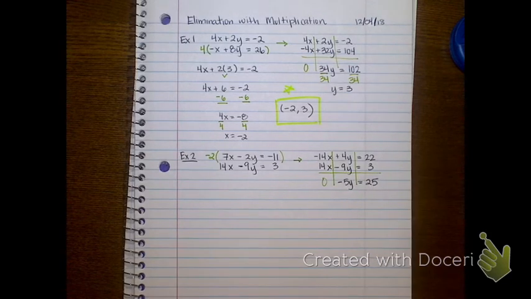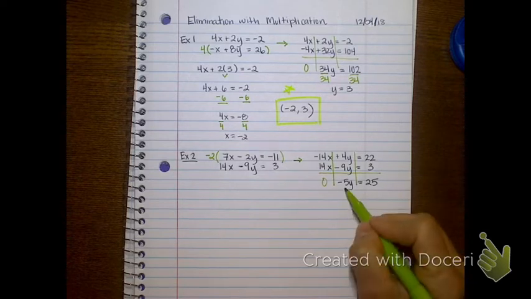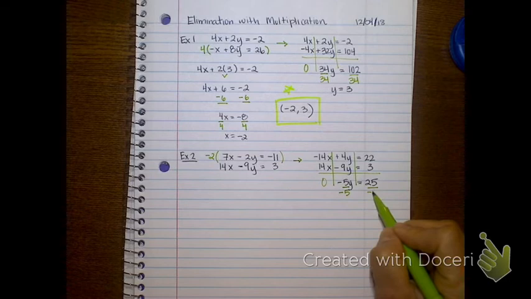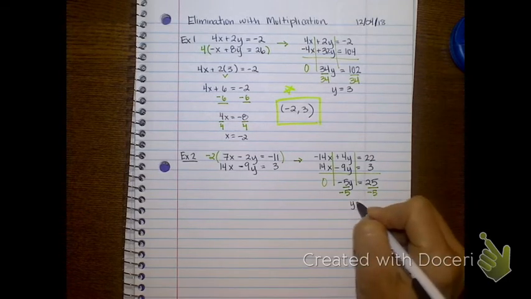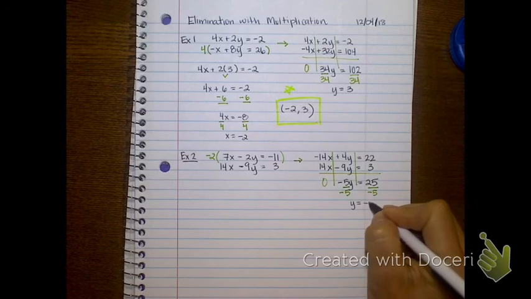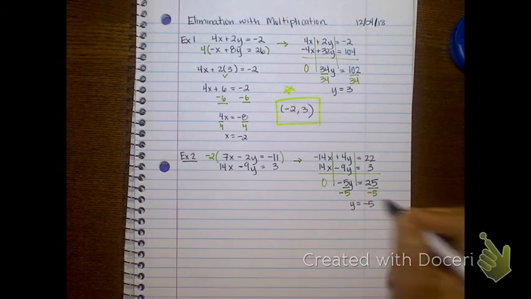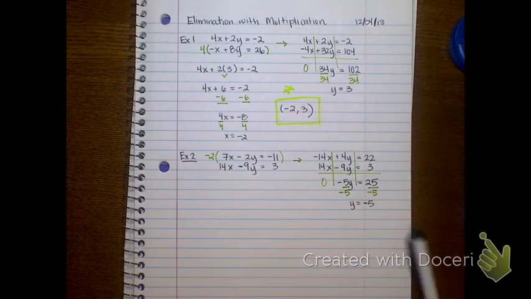Okay, share with your shoulder partner what you got when you solve for y. See if you guys got the same thing. Okay, what did you guys get when you solved for y? Say out loud. -5 or +5? Good. Raise your hand if you got -5 for your y value. Okay, good. All right, so now what's the next step that we're going to do? Plug it back in, right?